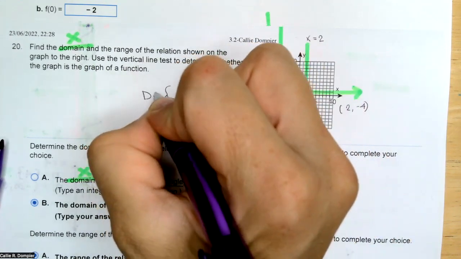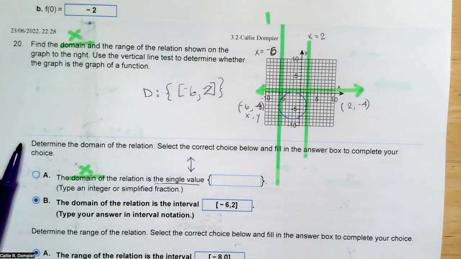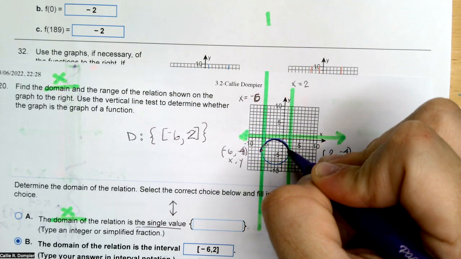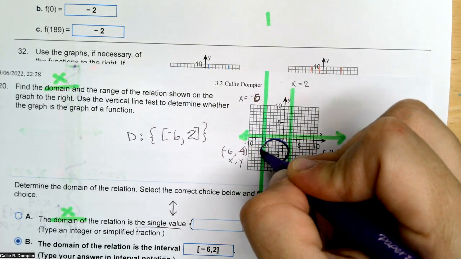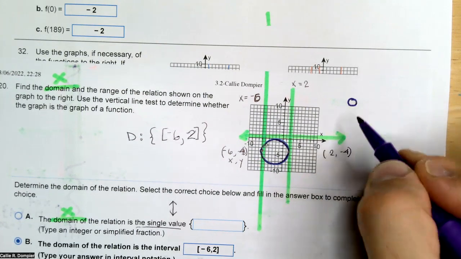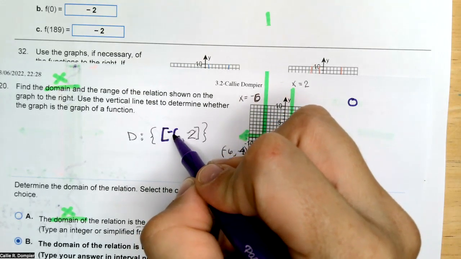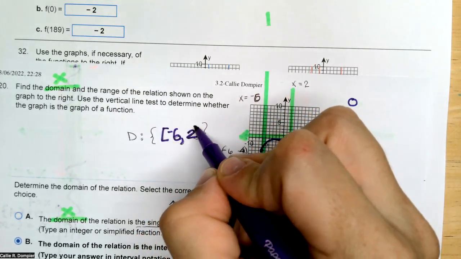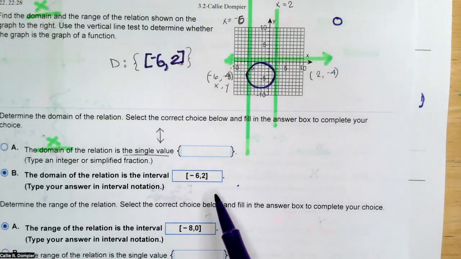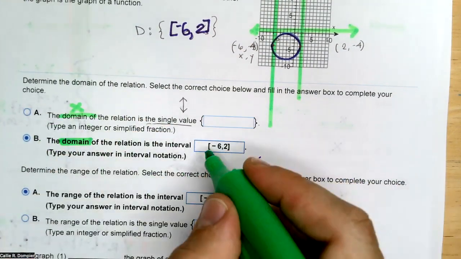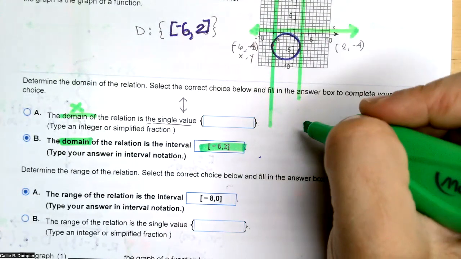So that would be my domain, because my domain is asking me, what are my x values? My x values are between negative 6 and positive 2, everything between negative 6 and positive 2, right? Because a line is just all points touching each other. So there's no point that's excluded unless you see a hollow circle that excludes that point. But we're going to say that it contains from and including negative 6 to and including positive 2 is my domain. So the domain, or the x values, are from negative 6 to 2 on the x.